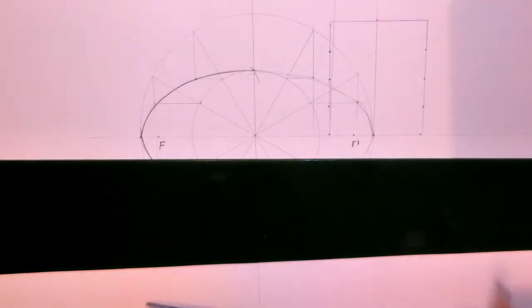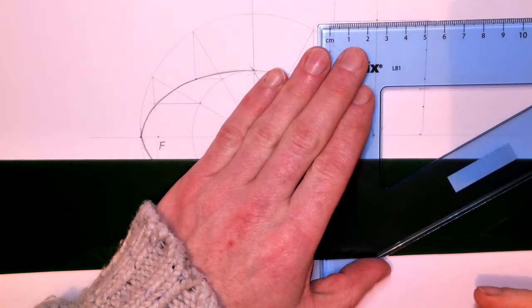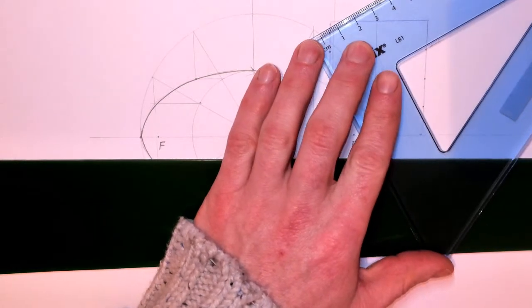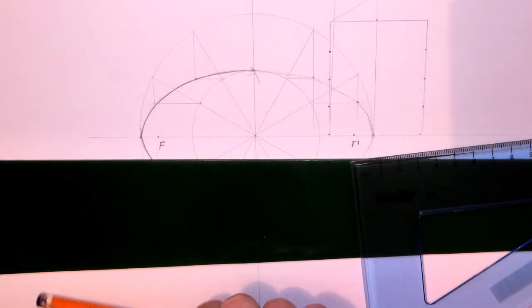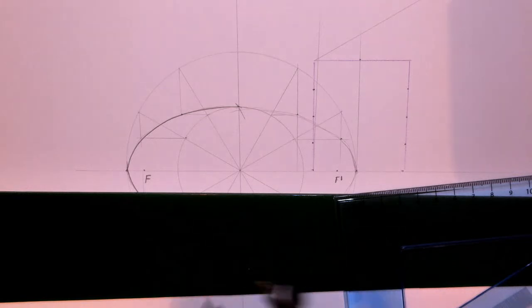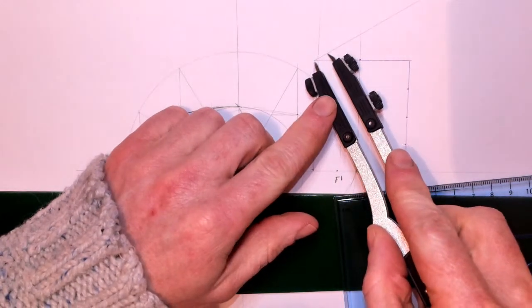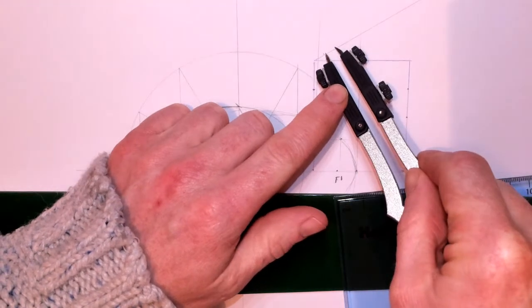Yeah. Top one then is 25. 25 is a bit awkward, a bit more awkward. So what they wanted you to do is they want you to divide this into 4 and this into 4. I'm just going to do it into 8 altogether. So I get my compass, I set it to anything, and I take off here. I take off here 8 times.